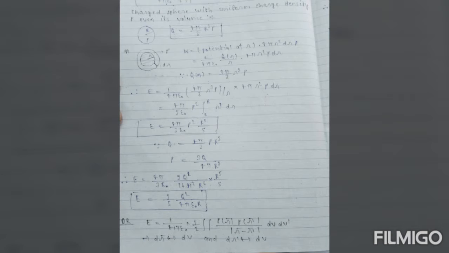Let us write this in terms of the charges. We have already seen, let me write it on the side, that Q, the net charge, is 4 pi by 3 rho R cubed, and therefore rho is equal to 3Q over 4 pi R cubed. Substitute this here and you are going to get energy equal to 4 pi by 3 epsilon 0 rho square, which is 9Q square divided by 16 pi square R raised to 6, times R raised to 5 over 5.